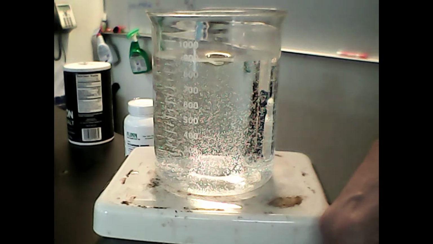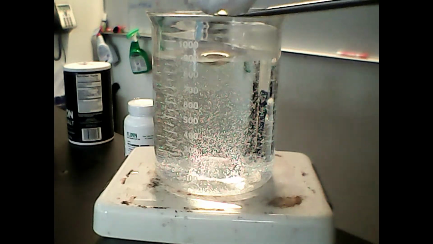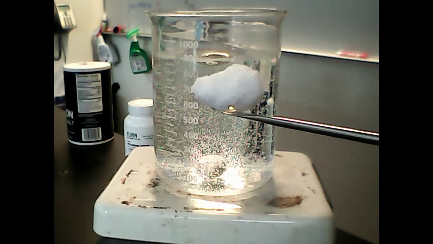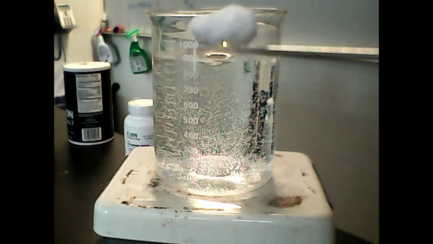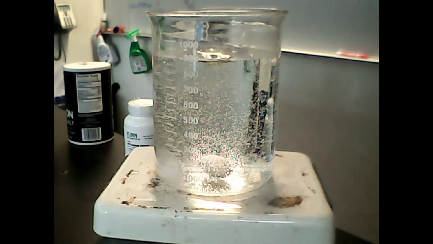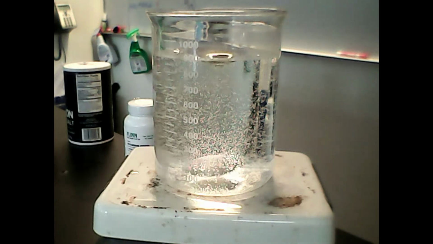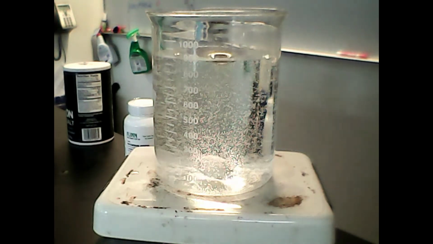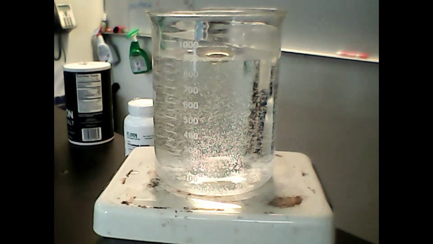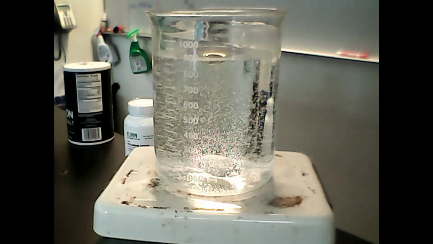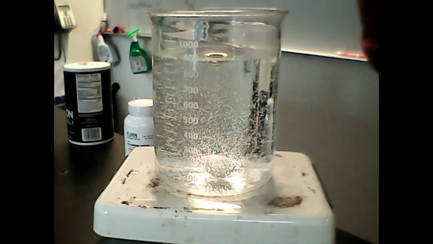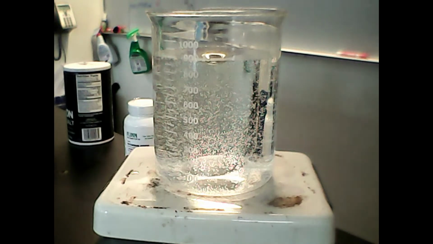And what we want to observe is what happens when we put this solid into our solution. Obviously, something interesting is going on, and eventually our white solid is slowly going to completely disappear. In fact, no evidence of our white solid remains.